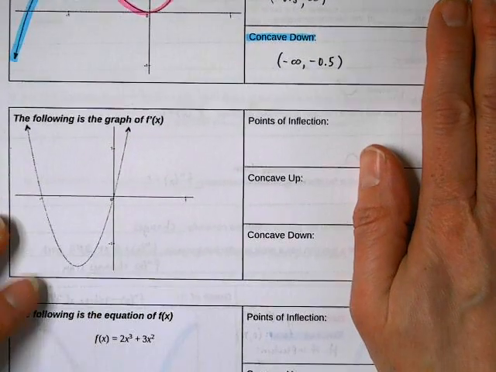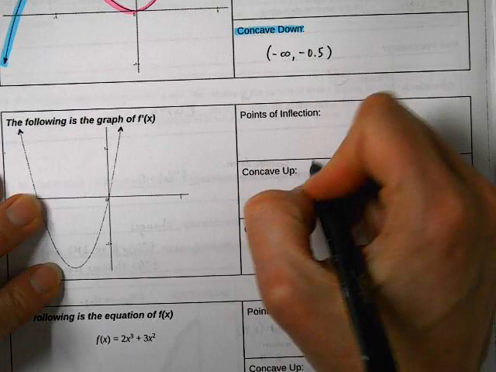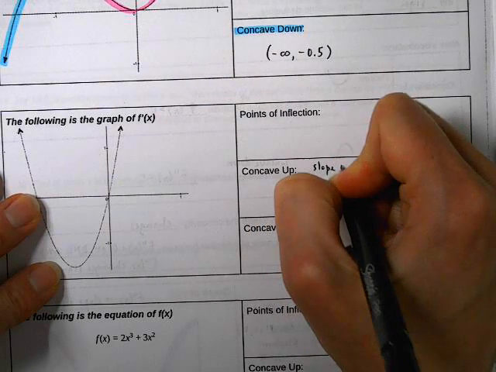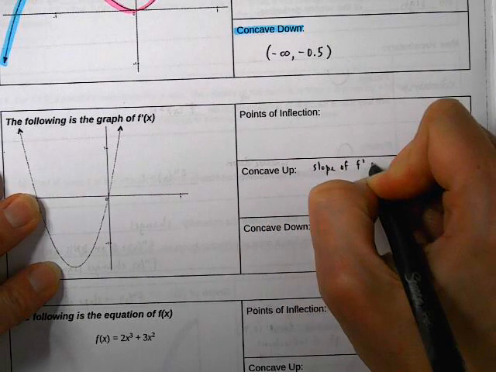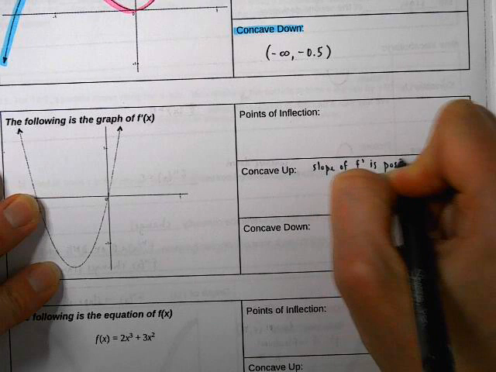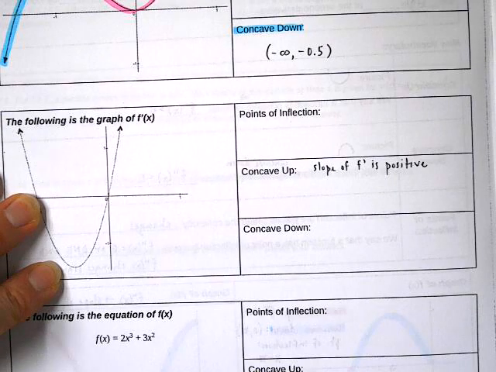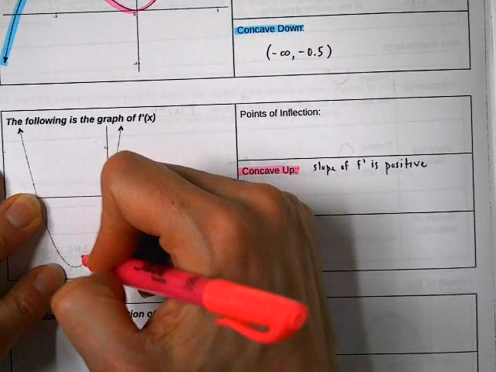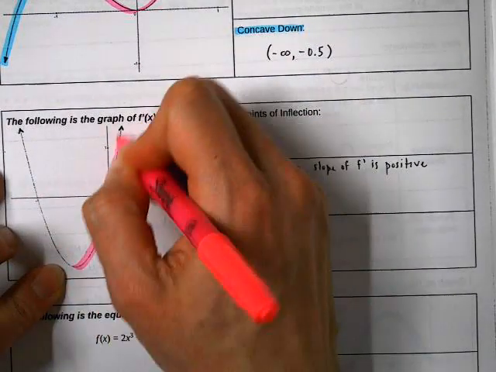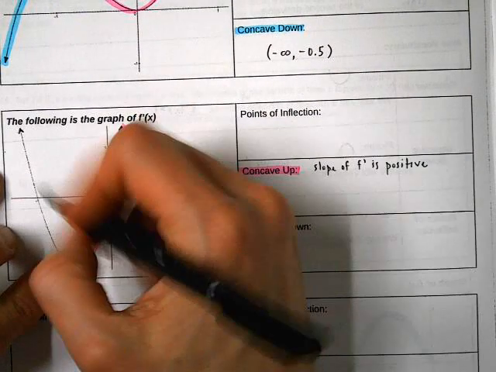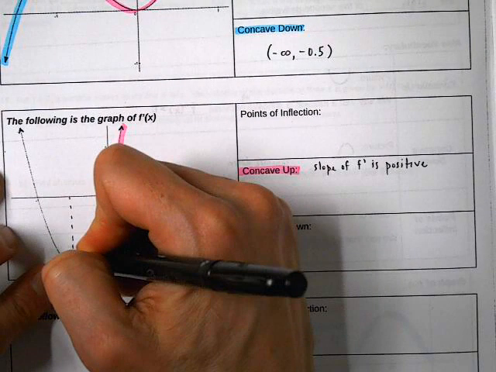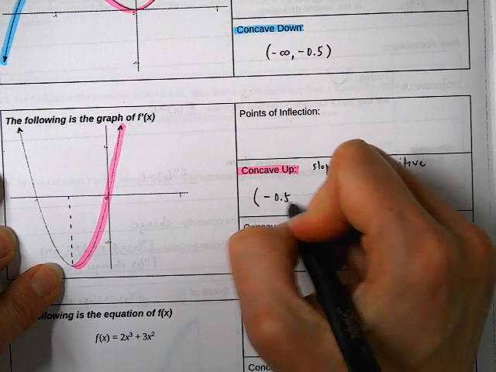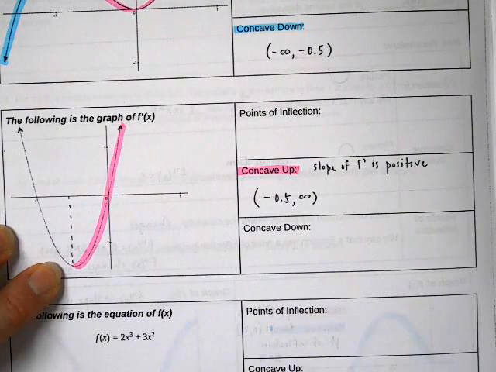So f double prime of x, again, for concave up, we said that's where the slope of f prime is positive. So if I look at f prime, since that's what my graph is, I can see I have a positive slope over this interval. And so if we estimate this value here, again, we're looking at that negative 0.5, and that goes till infinity.